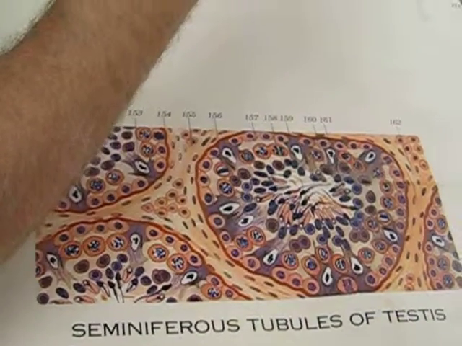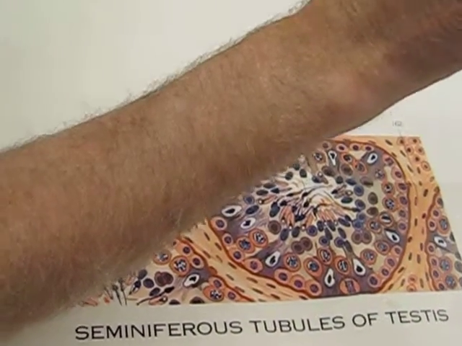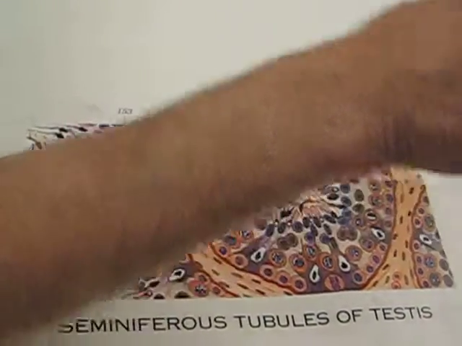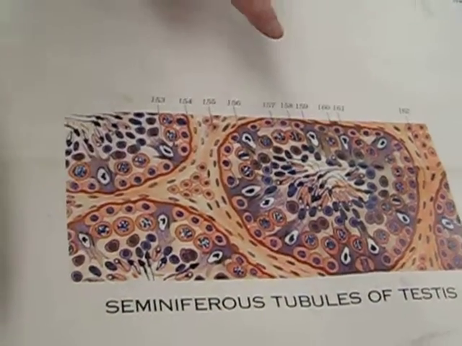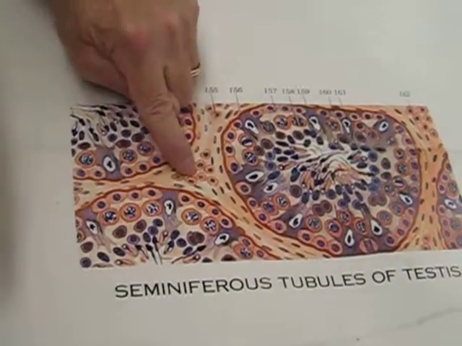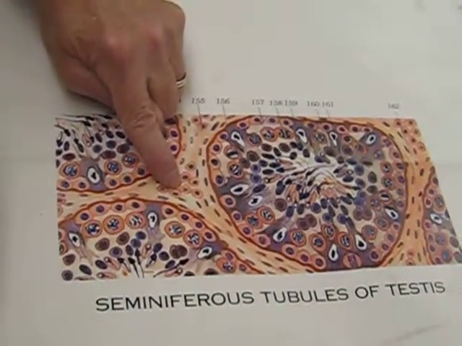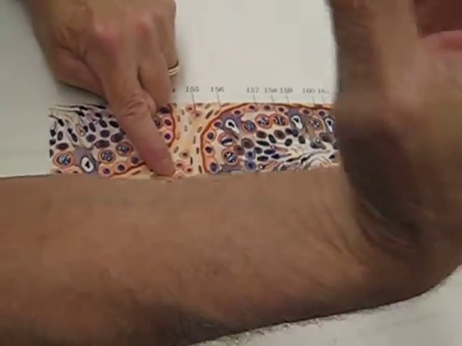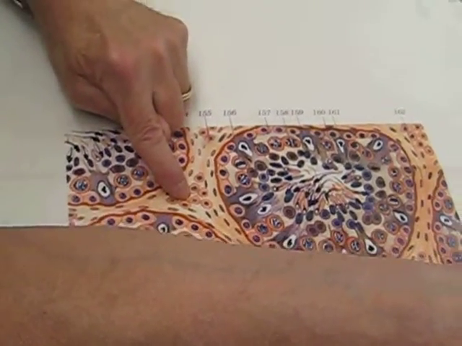So in the female, the LH surge on day 15 causes ovulation and causes formation of the corpus luteum. In the male, LH from the anterior pituitary stimulates the interstitial cells of Leydig to produce androgens. So I'm male, my testes produce androgens and release them into the blood. That's because the pituitary is releasing LH.